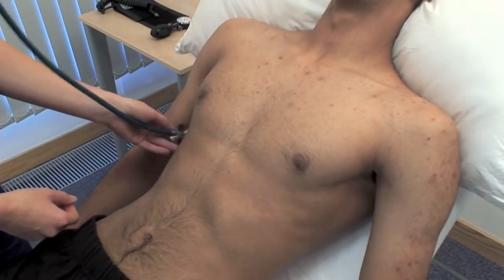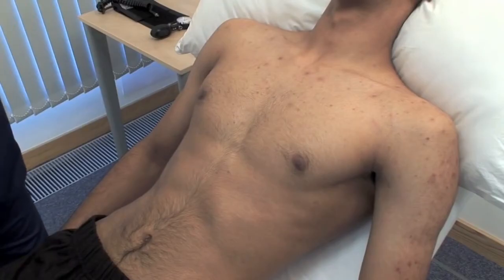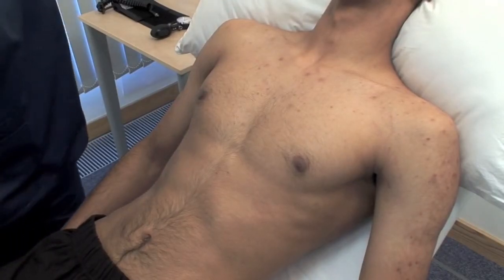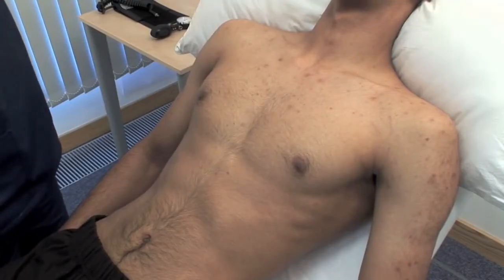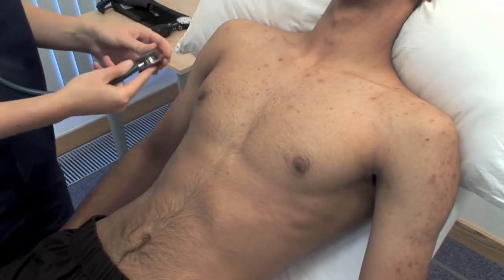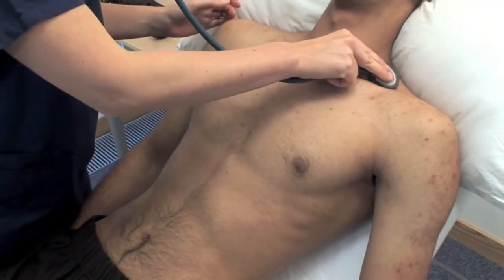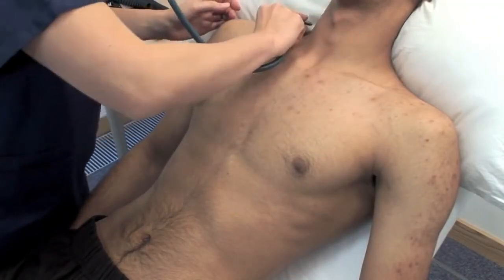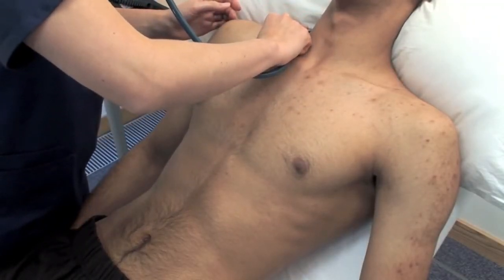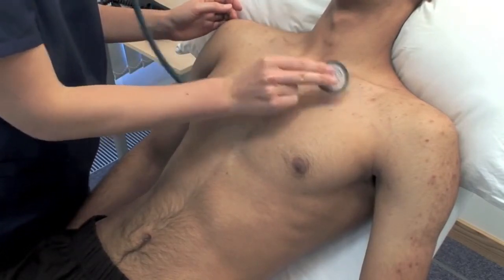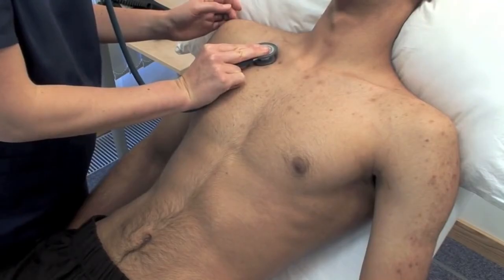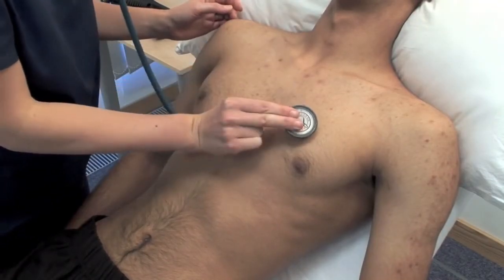Please could you say 111 each time I put my stethoscope on your chest. 111. Over normal lung, the low-pitched components of speech are heard and high-pitched components are attenuated.